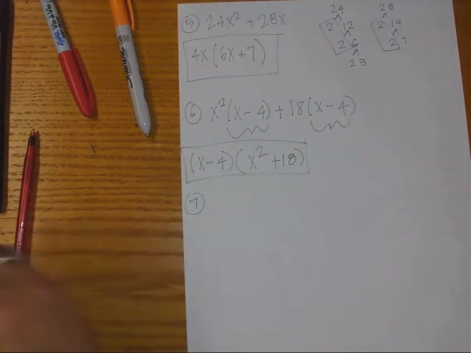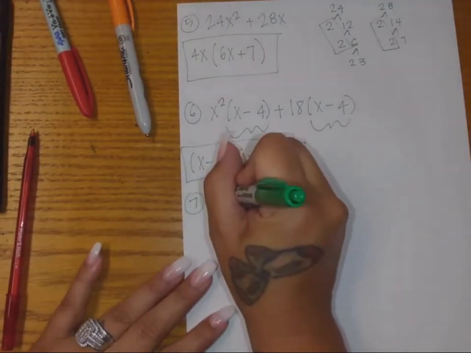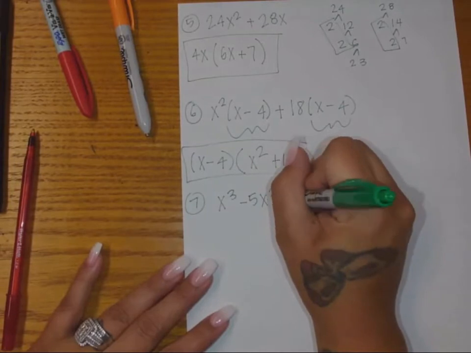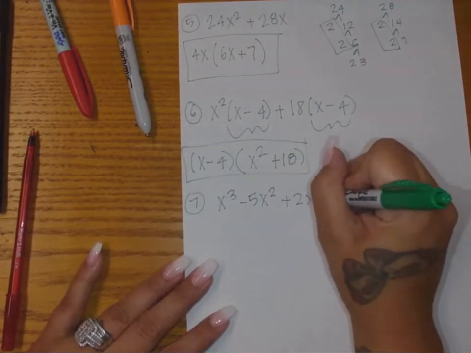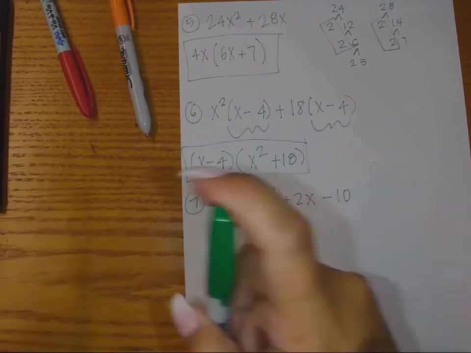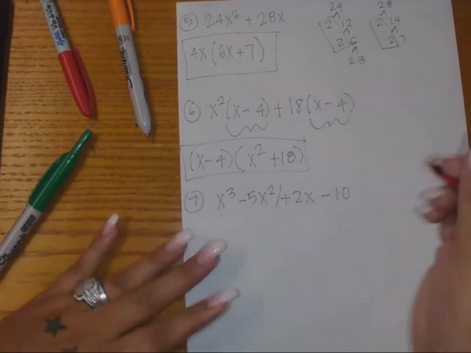Okay, so problem number 7 says factor by grouping. So we have x cubed, then a negative 5x squared, then a positive 2x, and then a negative 10. Factor by grouping just means that we are going to split these two terms down the middle.